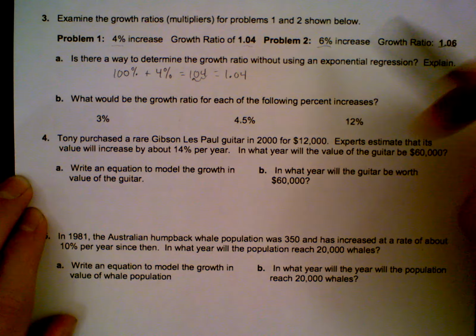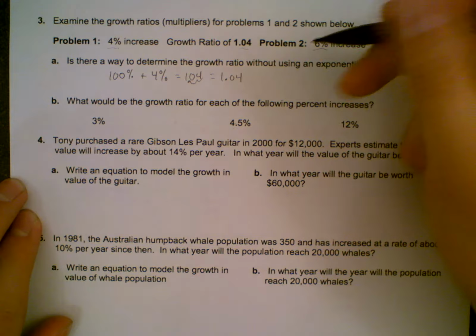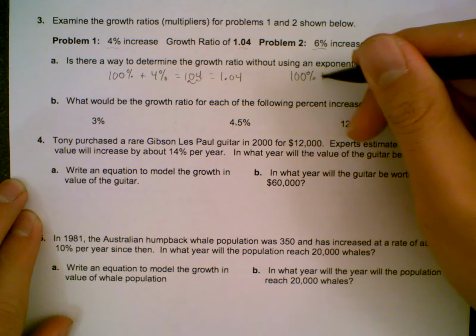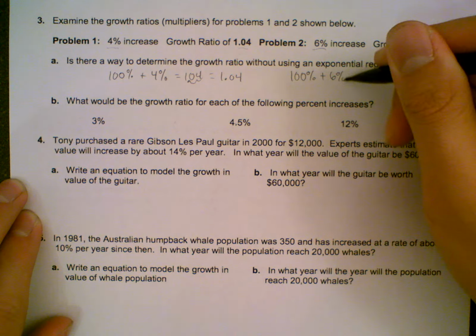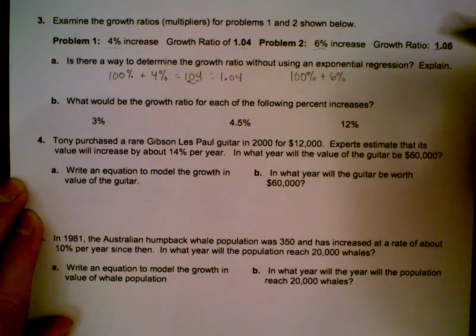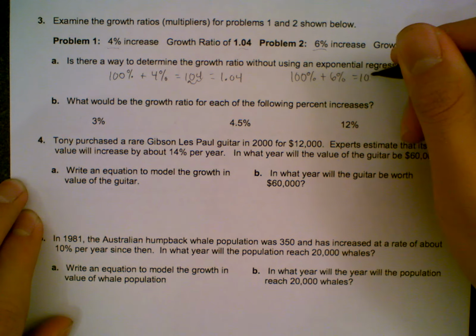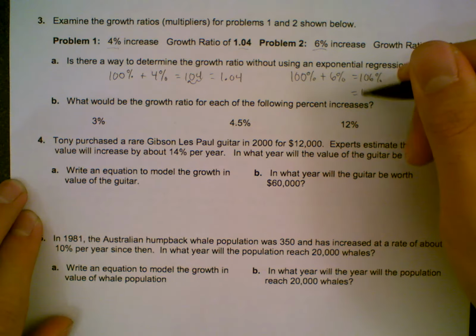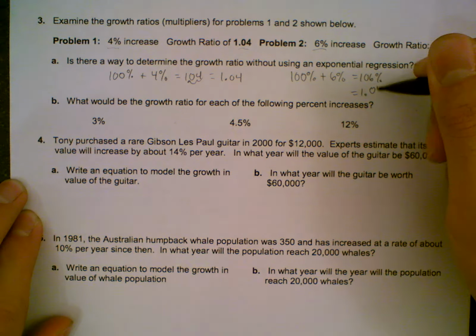And the same thing was true for problem 2. We started out with 100% of the population, and then we added 6% of the population. So 100 plus 6% is going to give us 106%, which once again, as we move the decimal, would then be 1.06.